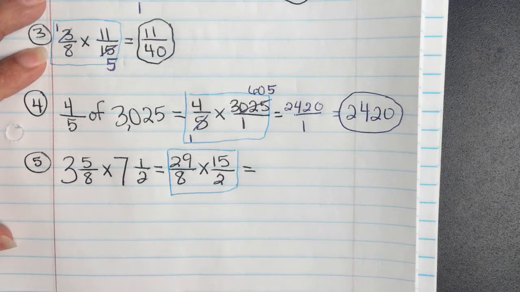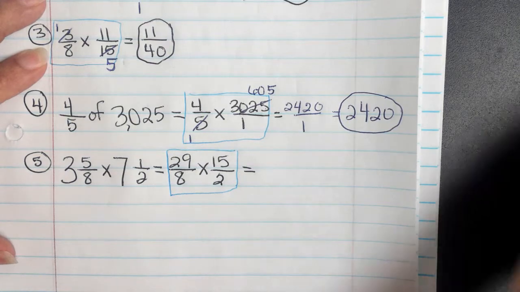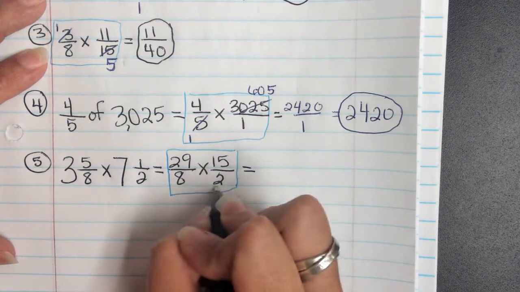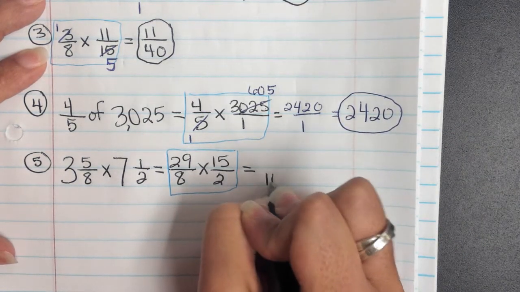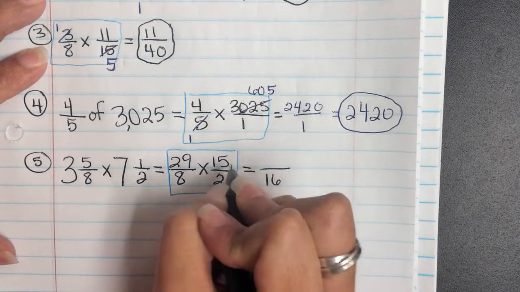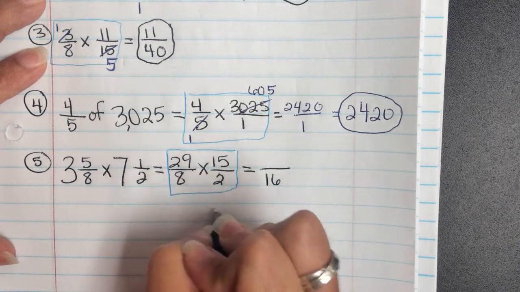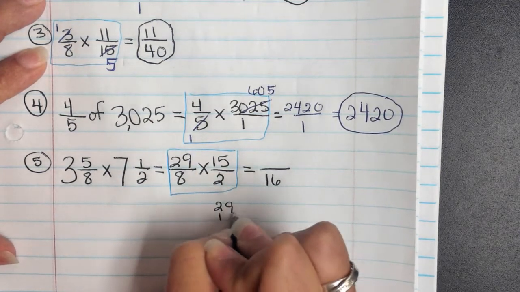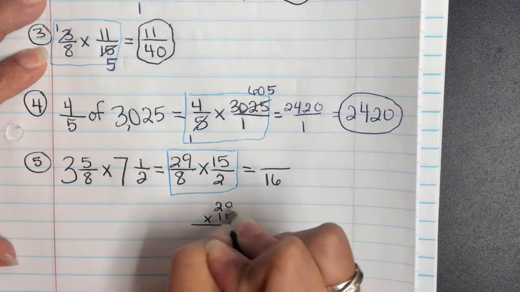I'll be honest, I'm having to think about it. And it looks like nothing simplifies. Interesting. Okay, so here we go. 8 times 2 is 16. I always do the easy ones first. I can't help it. 15 times 29. Guys, all I can do is work it out.